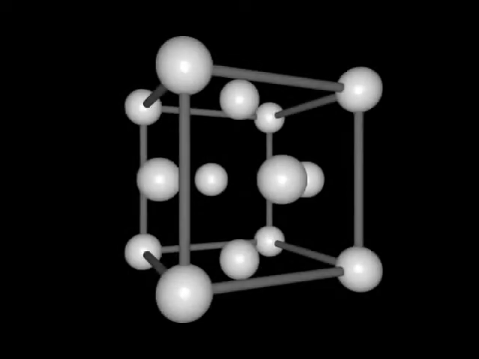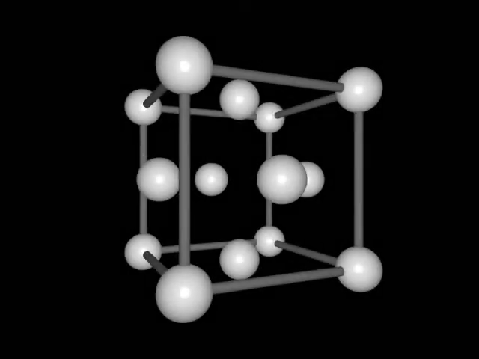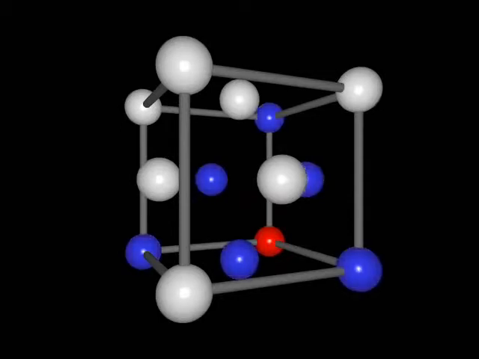The face-centered cubic lattice contains 8 atoms at the 8 corners of a cube and 6 additional atoms in the faces of the cube. Although the face-centered cubic lattice is often drawn to emphasize the cubic nature of the structure, it is also a close-packed structure.